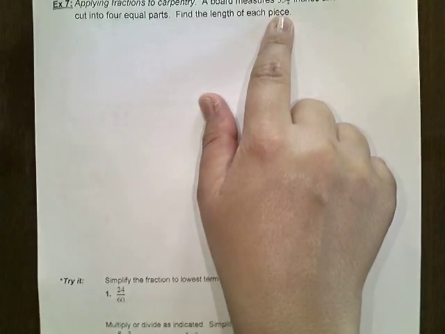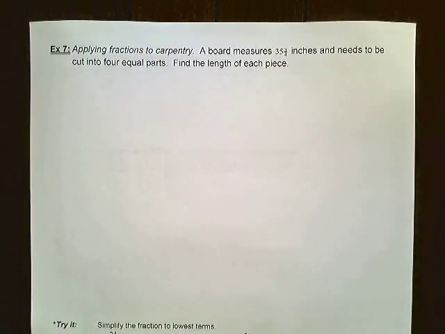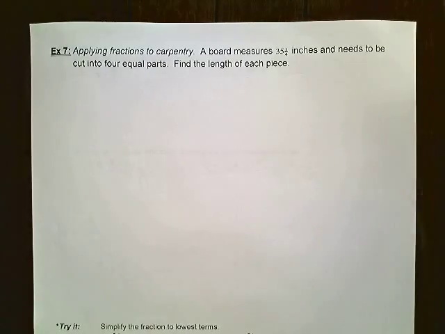Example 7 deals with carpentry. I know you folks asked about this in class, but we'll just kind of go over it again. Maybe I can explain it better this time. We'll see. I'll try not to confuse you.